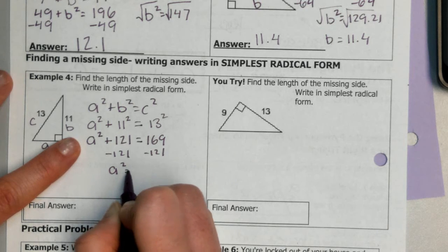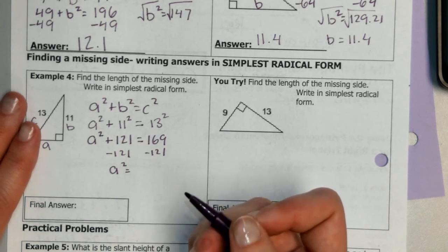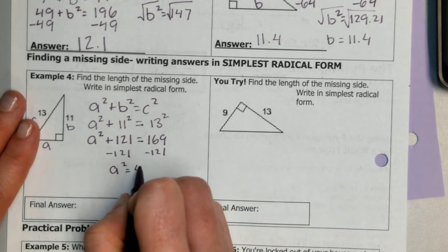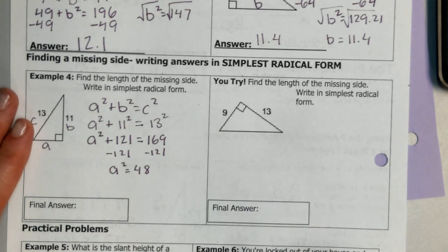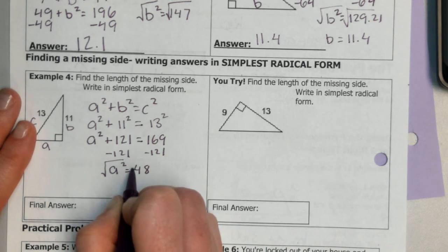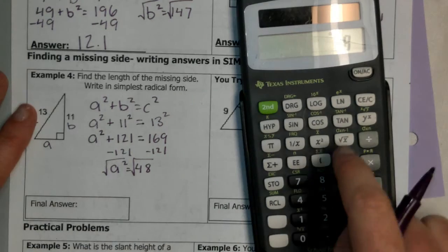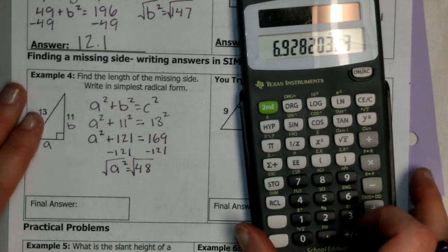A squared equals 169 minus 121, which is 48. In all the other examples, we take the square root of both sides, and we get whatever the square root of 48 is, which is 6.9.